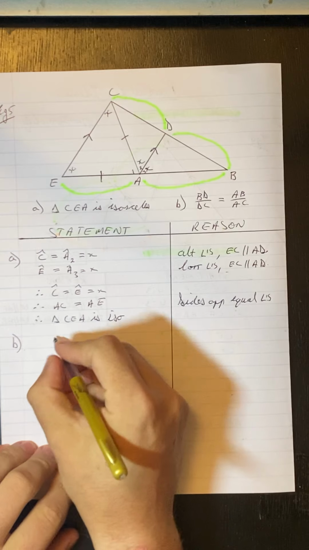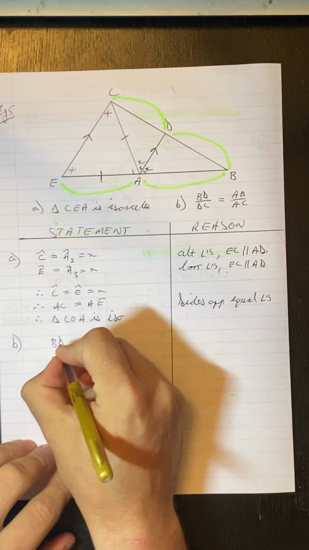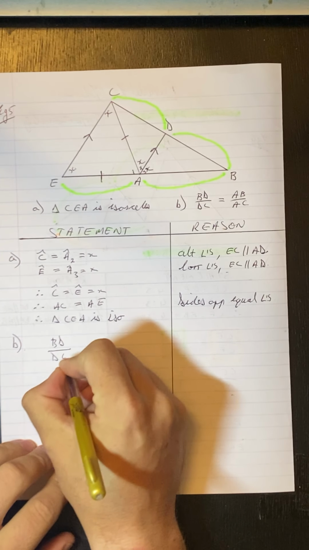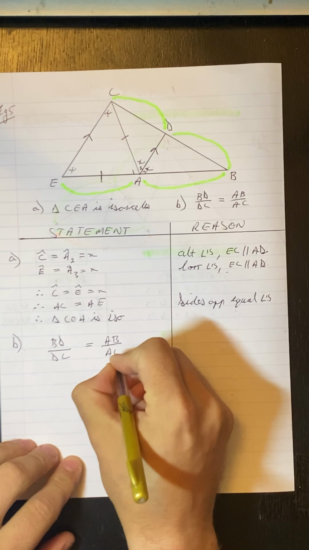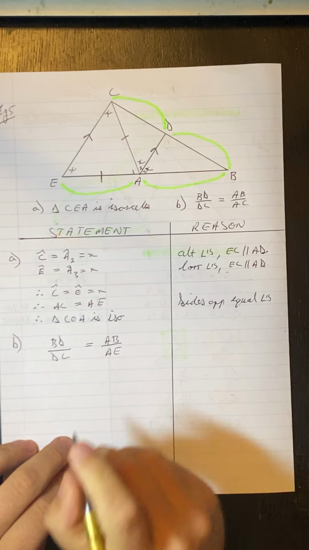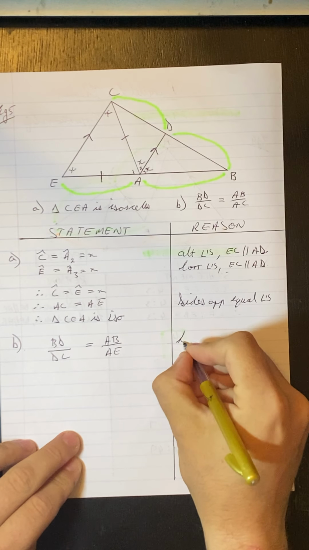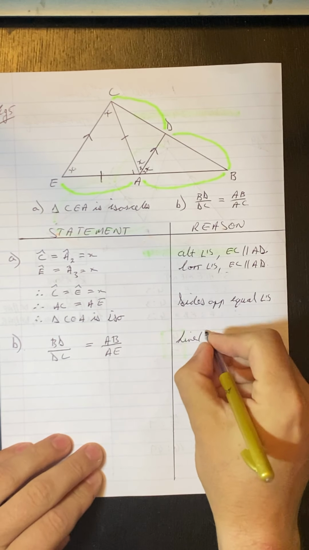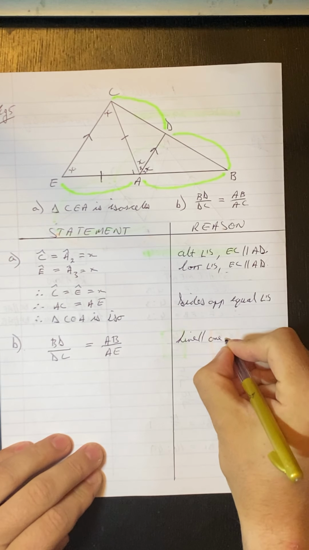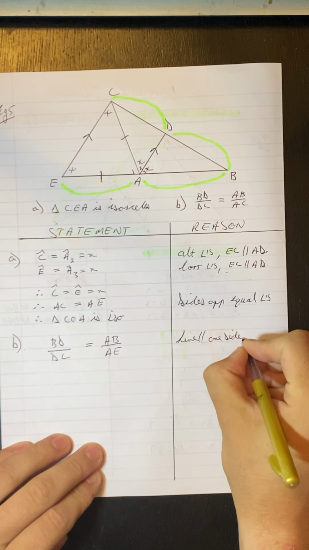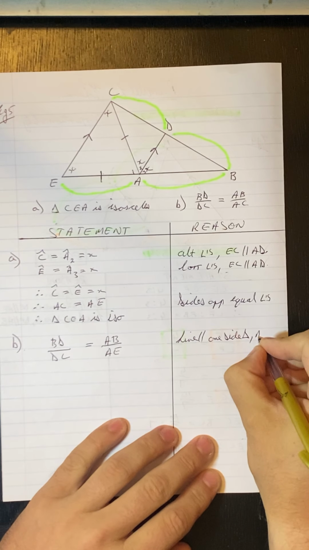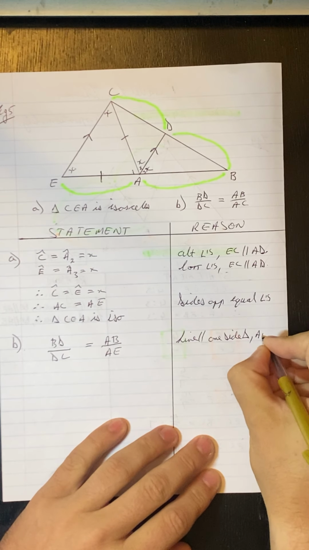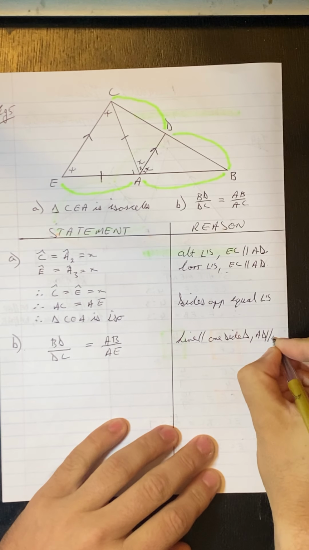So we know that BD over DC is equal to AB over AE. That's the green that I've just done. And it is line parallel to one side of the triangle. The parallel lines that I used was AD parallel EC.